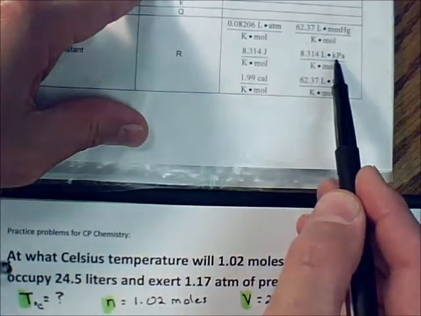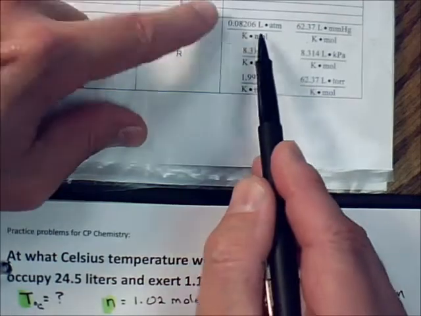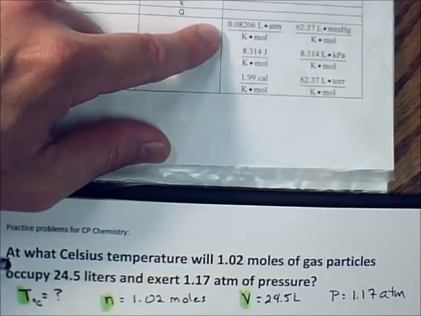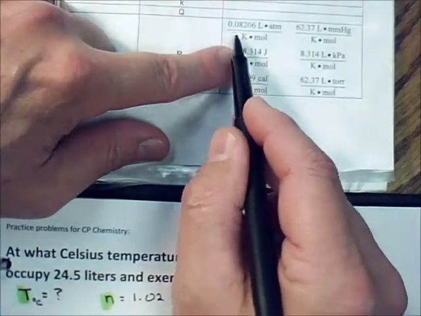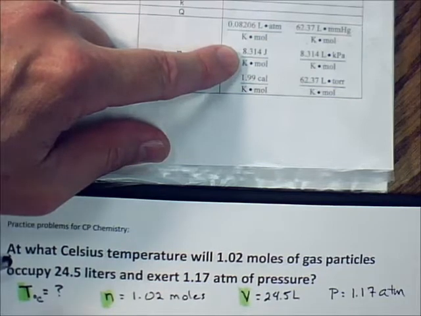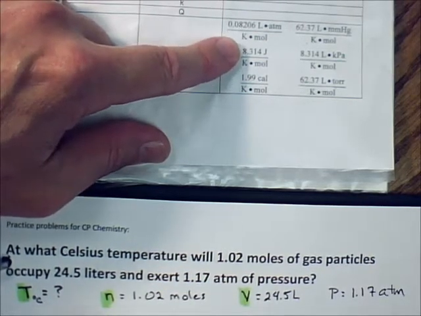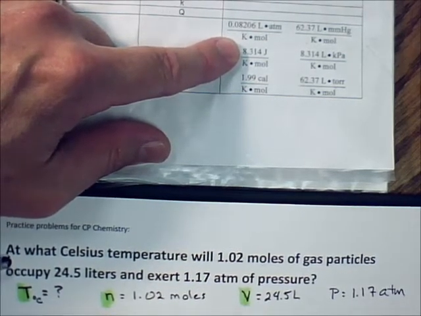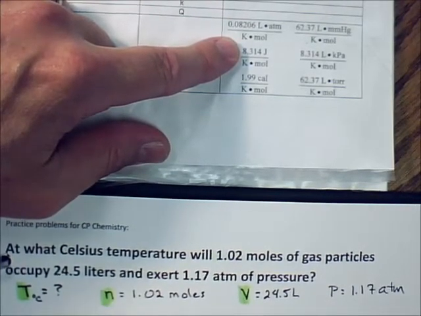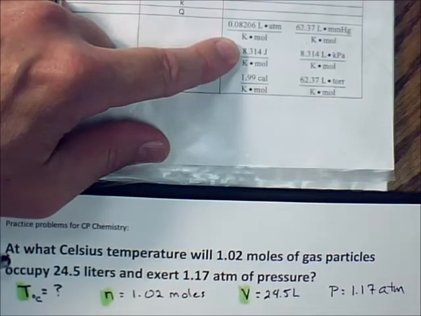This is millimeters of mercury. This is kPa. This is torr. This is the only one that works. So R for this problem is going to be 0.08206 liters times atmospheres over Kelvin times moles.